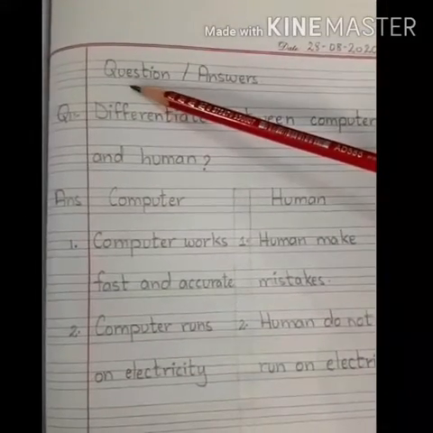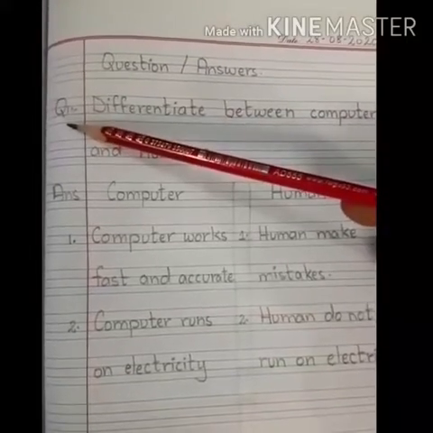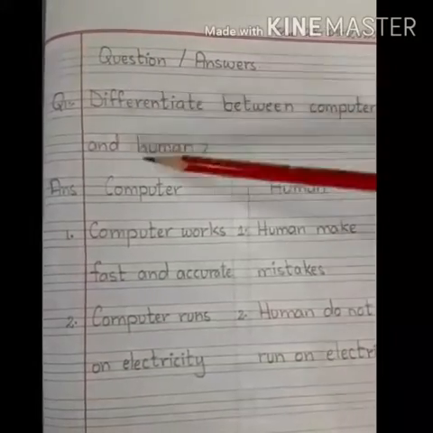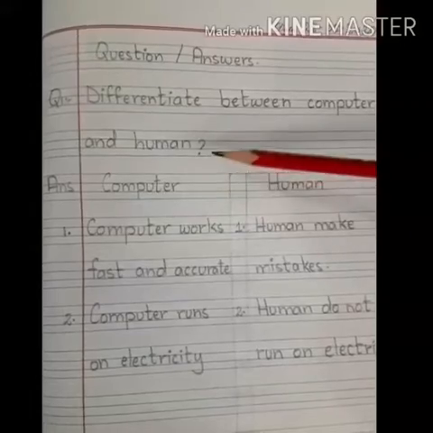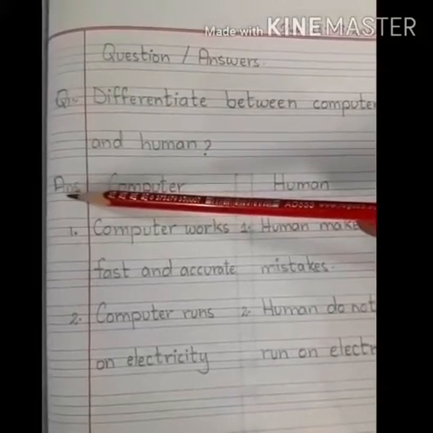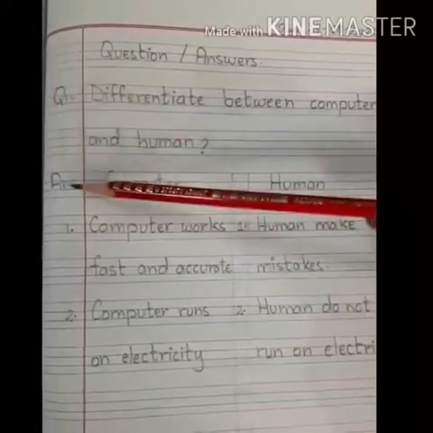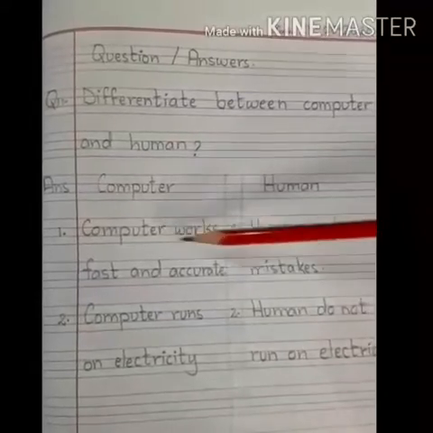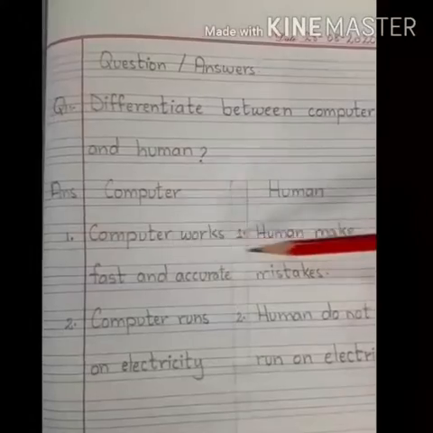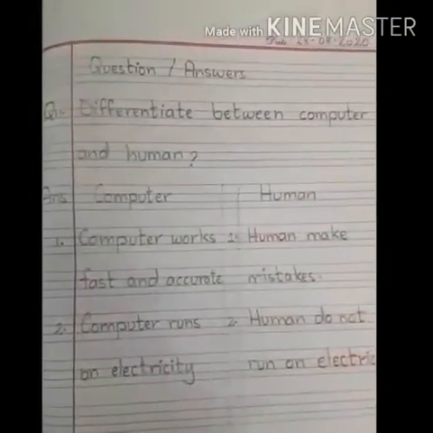Okay, now come to the first line, write down question and answers. Now come to the second line, question number 1, differentiate between computer and human. You have to write it down like this, and in the end you have to put the full stop. Then after this you have to write down the answer of question number 1. Make 2 columns like this. You have to draw 2 lines in the middle of the page like I have drawn it.